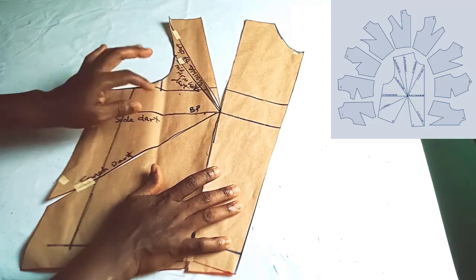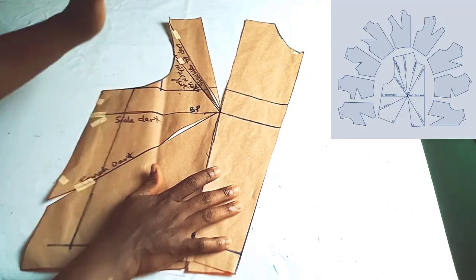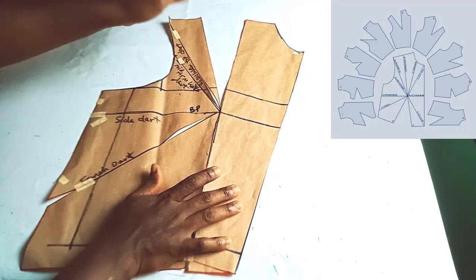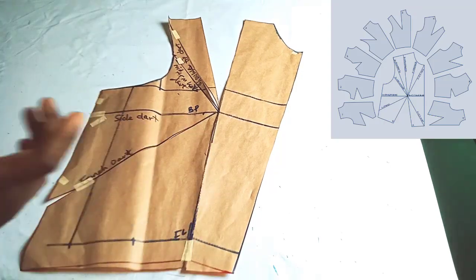Besides this, we already know the standard measurement of the body size, so make sure to remember that it's 2 inches upward from each dart intake to end the sewing.